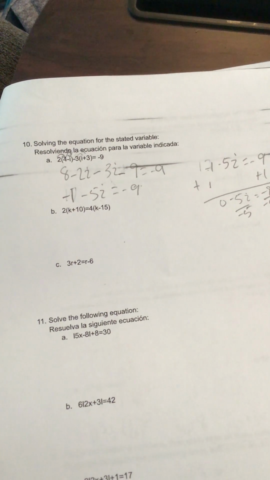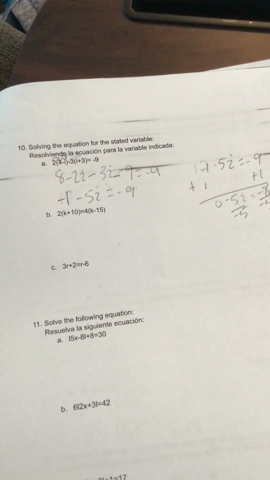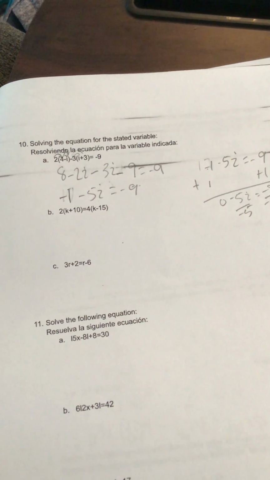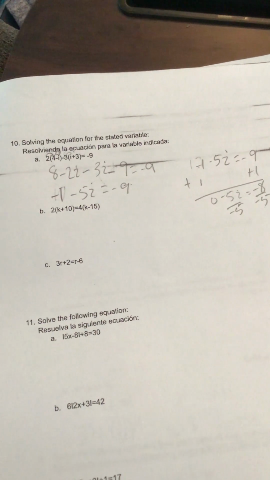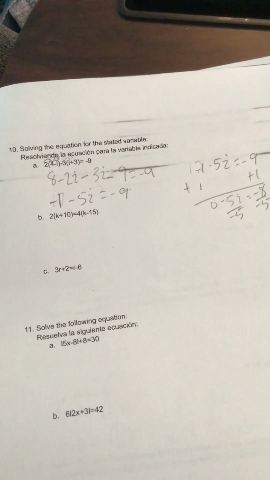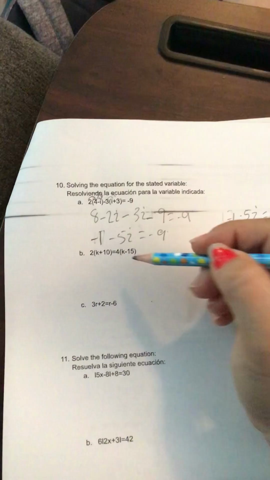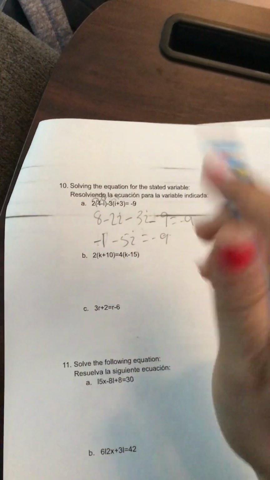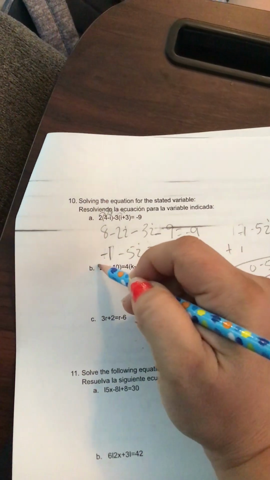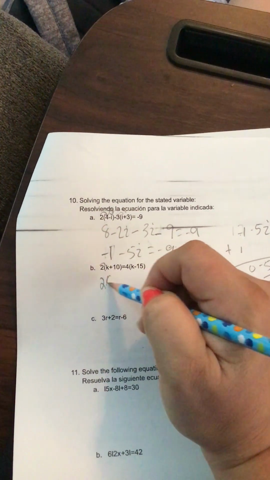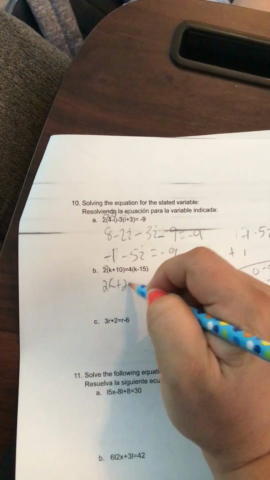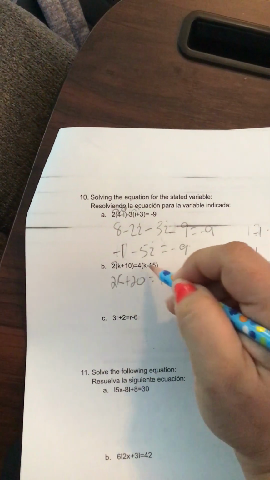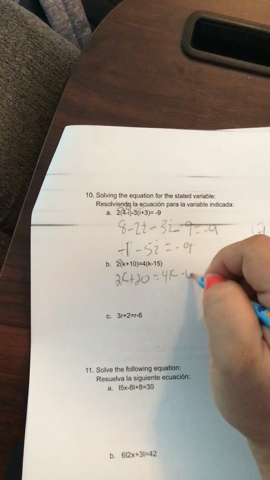So I'm going to do the same thing, although this time I have my parentheses on both sides. So I'm going to distribute them separately, and then I'm going to start to compare them. So I'm going to distribute the 2 into everything in the parentheses. 2 times k is a 2k. 2 times 10 is 20. 4 times k is 4k. 4 times a negative 15 is a negative 60.